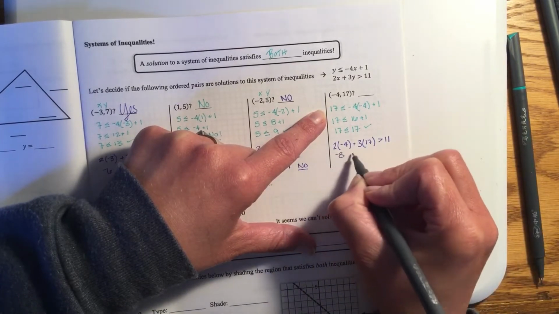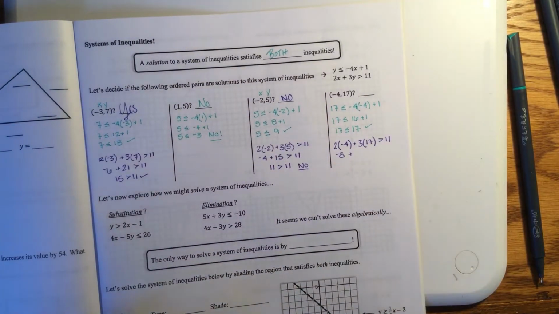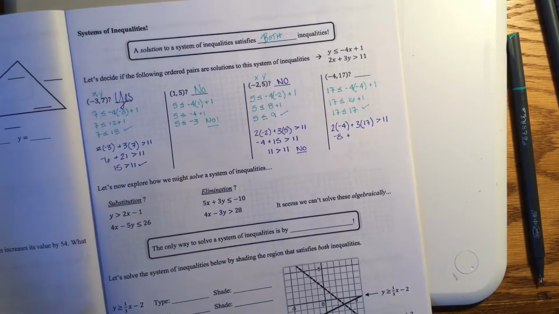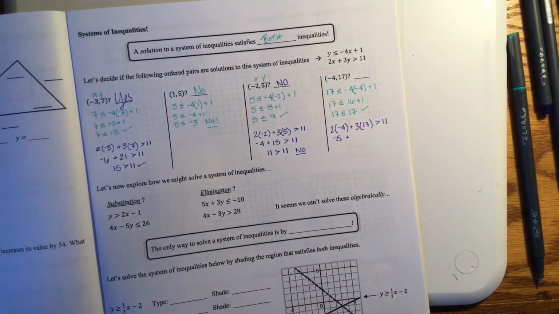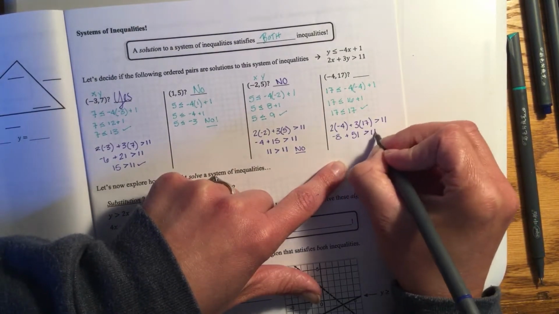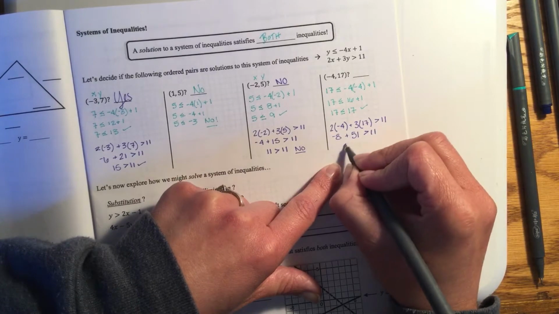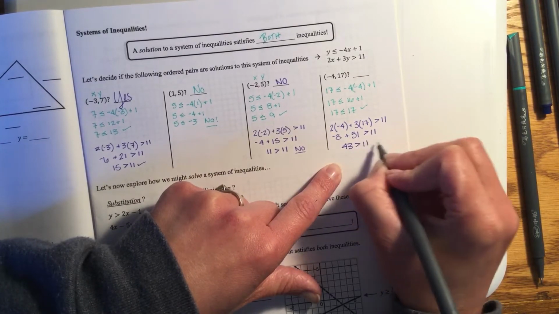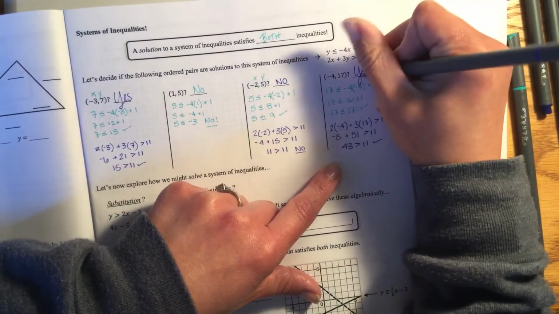This gives me -8 plus 3 times 17, which I think is 51. I better just double check my math. 17 times 3, yep, 51. So subtract those, you get 43 is greater than 11. Is that true? It is. So is this a solution?